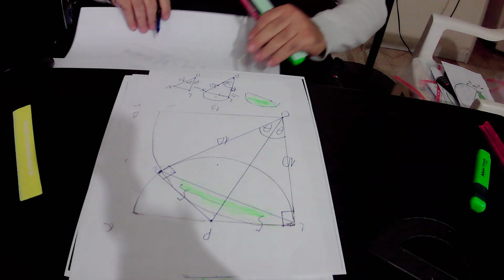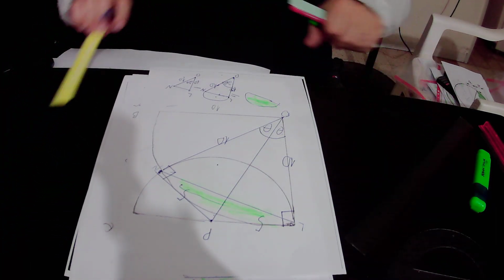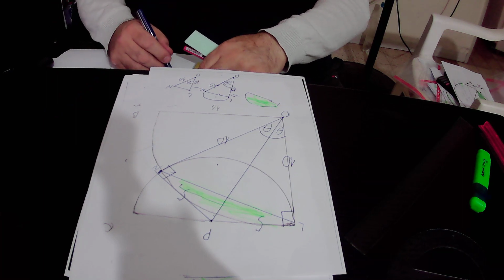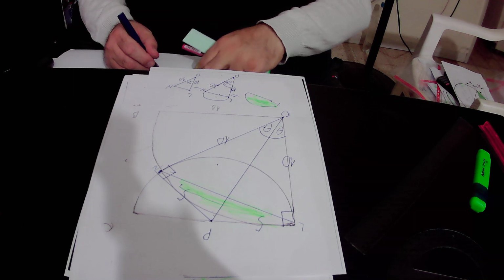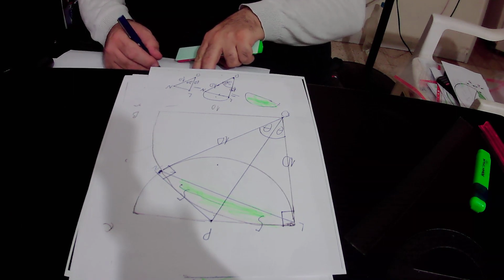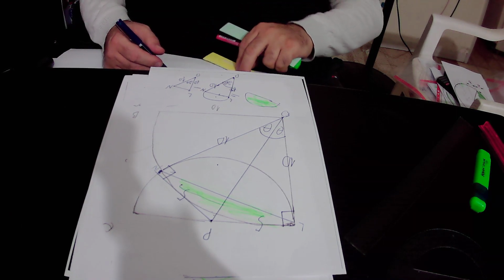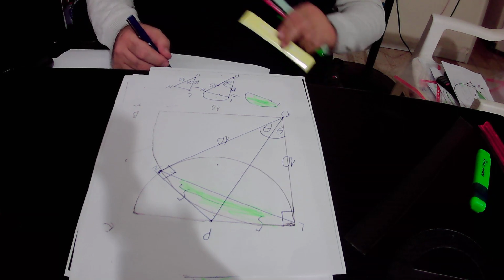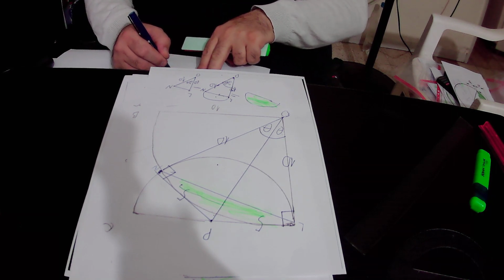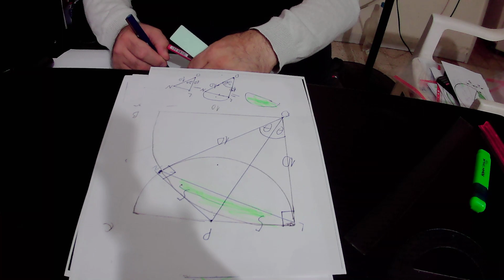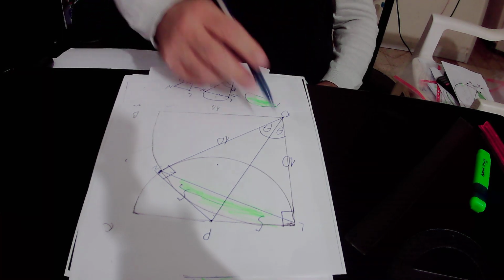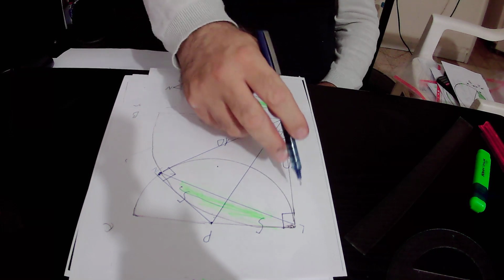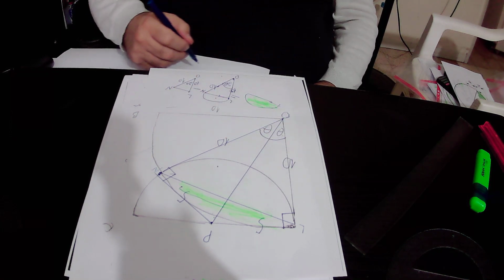So let me copy it here. LO is the radius of the quarter circle that is equal to 10 units.